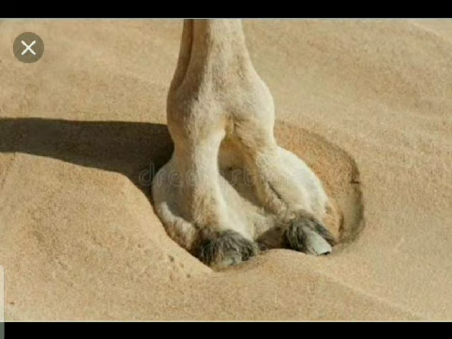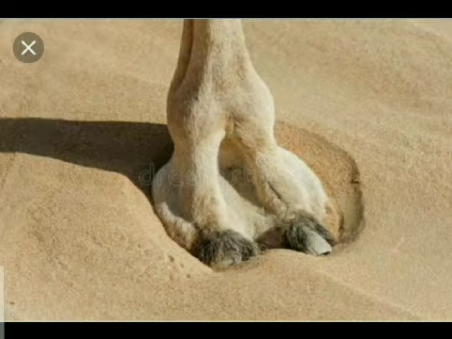Broader feet of the camel provide lesser pressure on the sand and it becomes easier for the camel to walk. In the case of a horse, the area of the feet is less, due to which the pressure is more, and hence the feet show a tendency to sink inside the sand and make it difficult to walk.